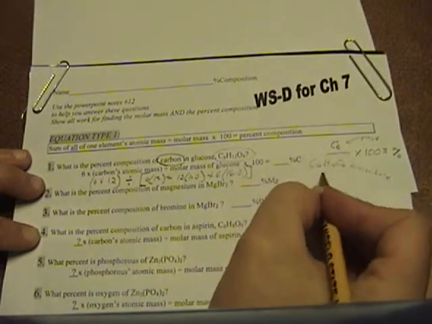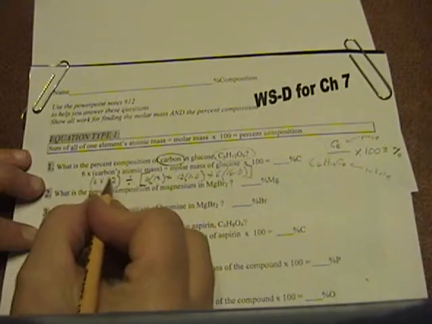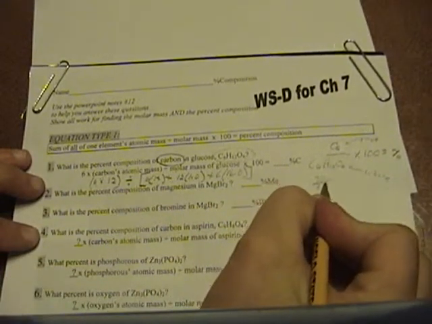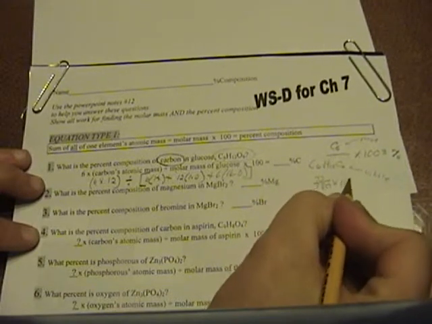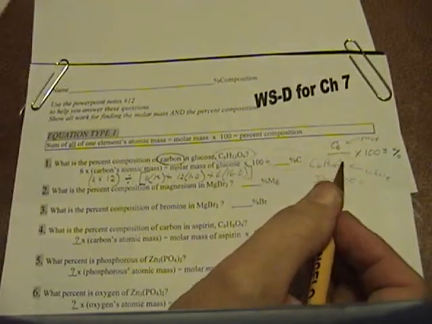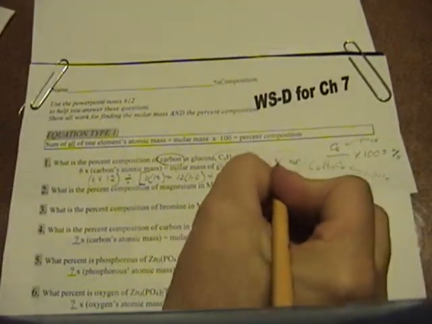So basically over here we're going 6 times 12, which is 72. We're doing 72 divided by 180 times 100 equals, and that should be our answer right here. And that answer is 40%.